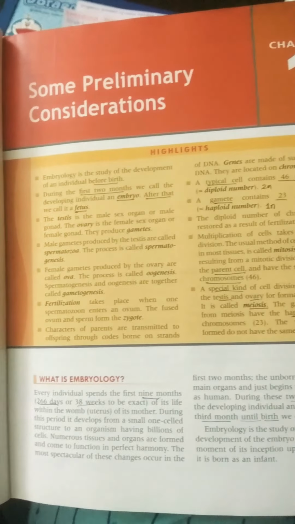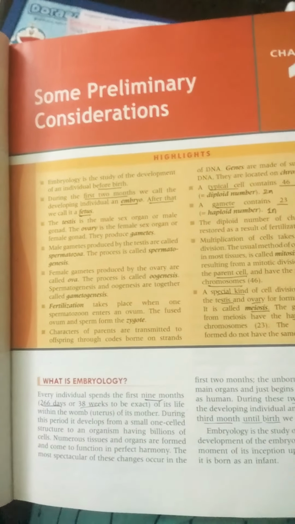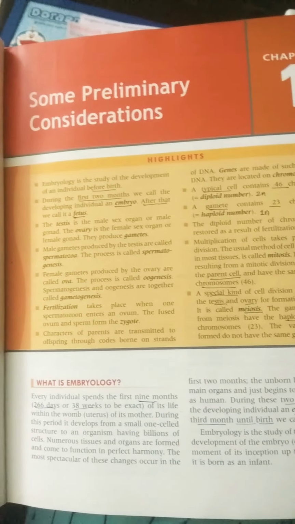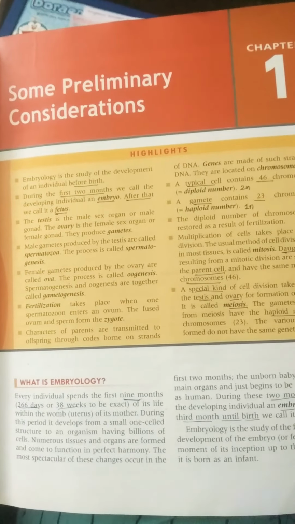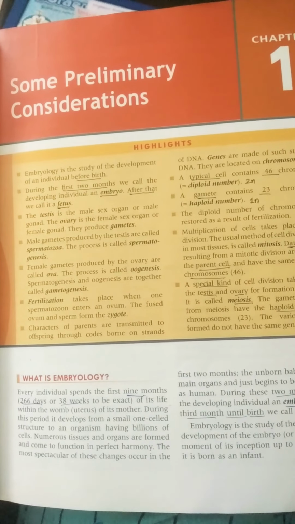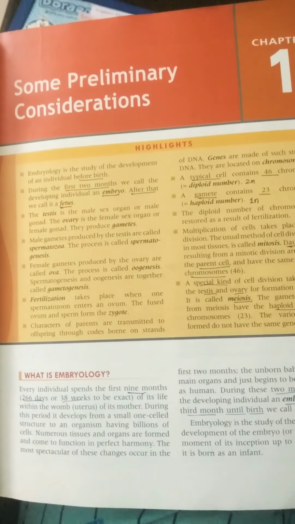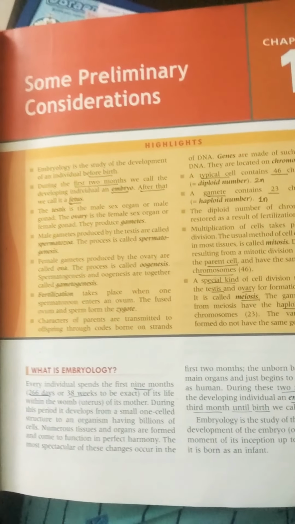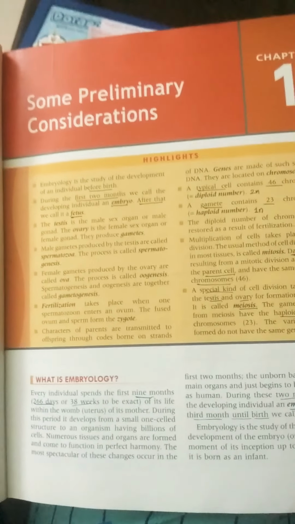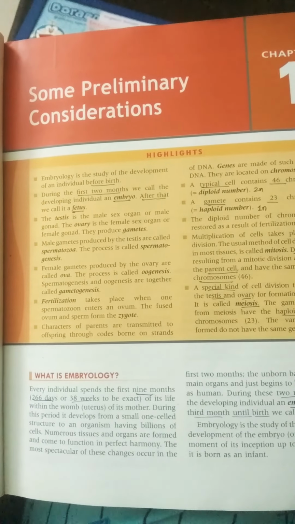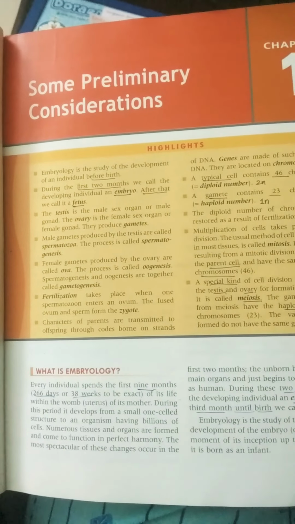We know that embryology is nothing but the study of development of an individual before birth, that is prenatal life, not after birth. So this whole book is only about prenatal life, what happens. The first 2 months when the baby is developing, it is known as embryo, and only from the third month starting, we call it fetus. So remember, before 2 months it is embryo, and after 3 months it is fetus.